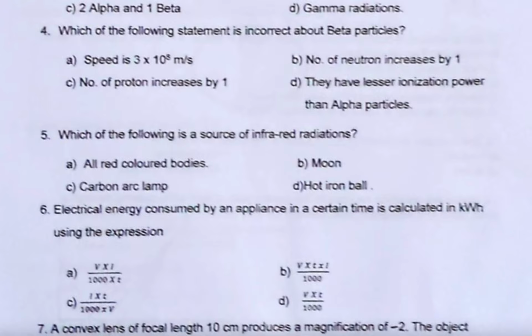We come to the fourth. What is the fourth one? Which one is incorrect about beta? The speed is not this, this is of gamma. Number of protons increases by 1 is correct. Number of neutrons increases by 1? No. Protons increase by 1, neutrons decrease by 1.